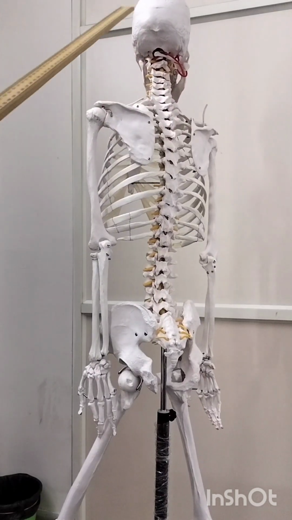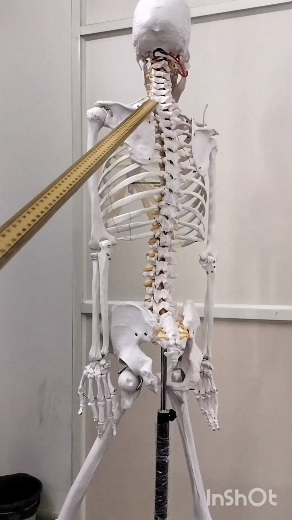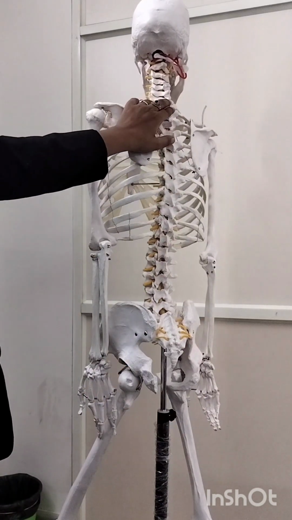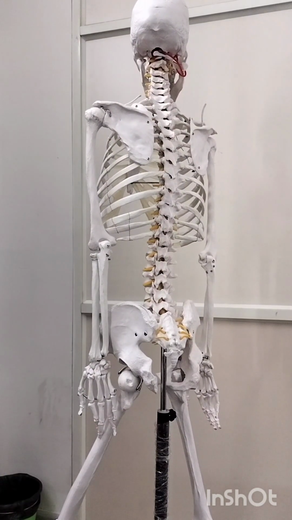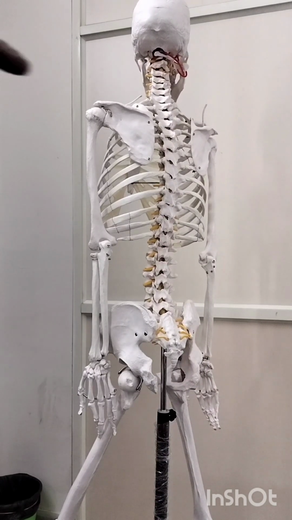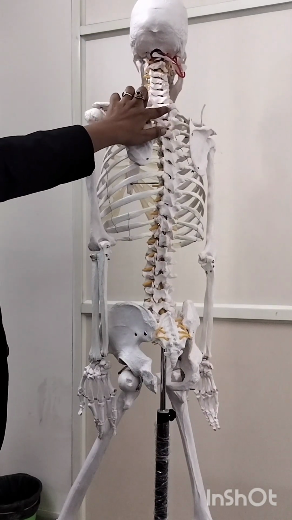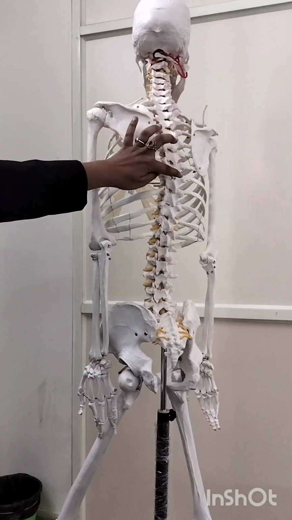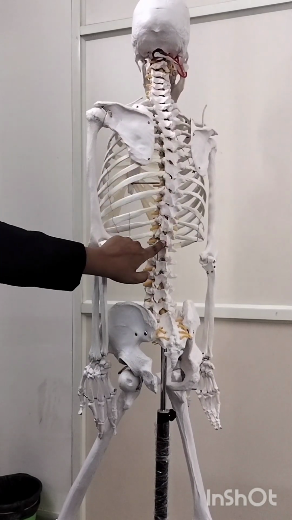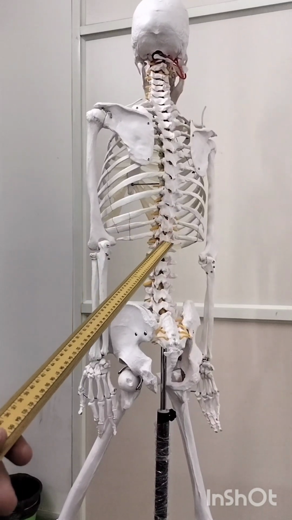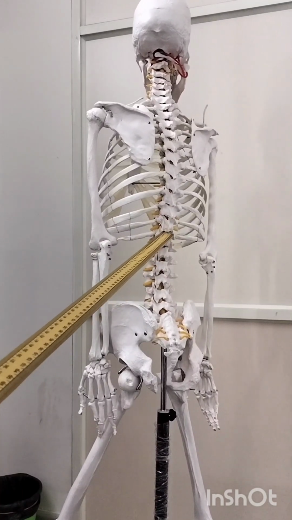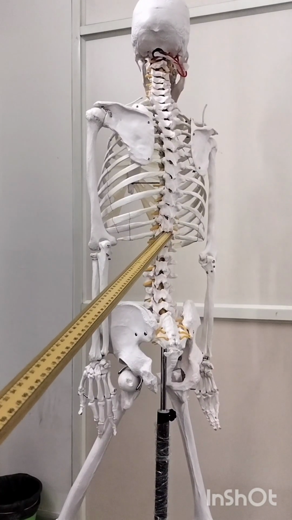Now after 7, there is the chest region. It will start from here. In the chest region, the thorax, there are 12 vertebrae. So 1, 2, 3, 4, 5, 6, 7, 8, 9, 10, 11, 12. Till here is called the thorax region, which consists of 12 vertebrae.